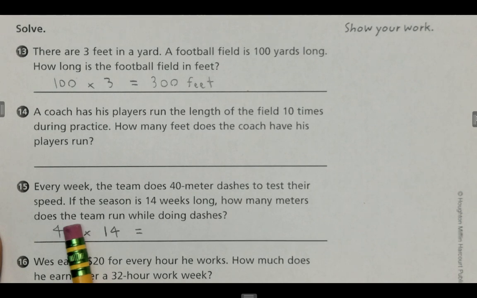I'm going to multiply my non-zero digits, 14 multiplied by 4. Now, that may not be mental math, but I'm going to give it a try. Let's see, 14 times 4, if I break it apart, it's like doing 10 times 4 plus 4 times 4.